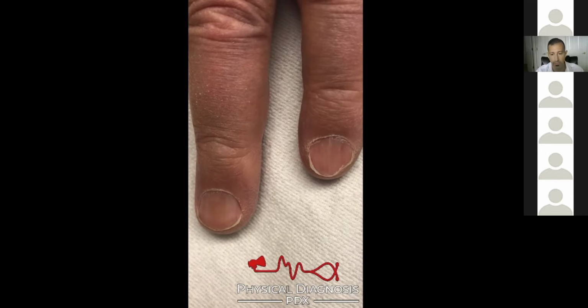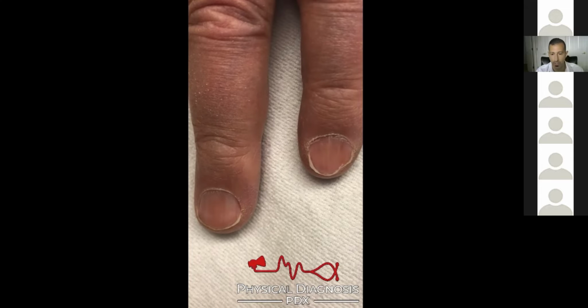Again, I hope that the video is playing as clearly as it is for me. There's an obvious pulsation there in the nail bed, and you have Quincke's pulse. And now you have a wide pulse pressure and Quincke's pulse, and now you really are thinking aortic insufficiency.